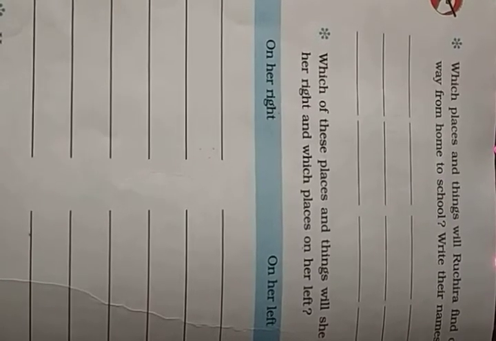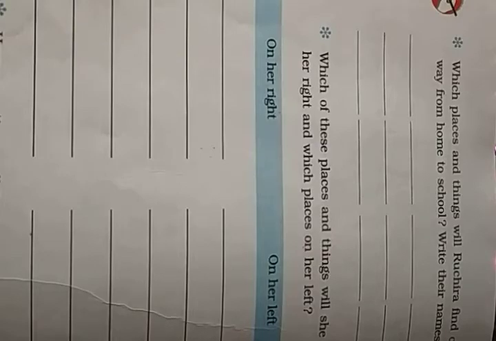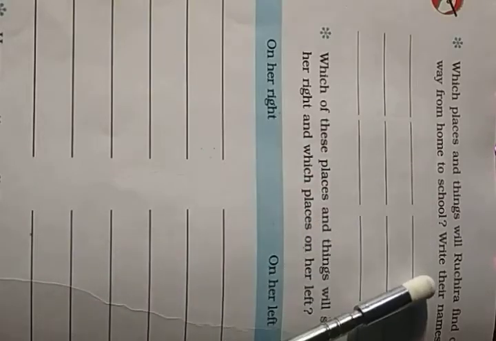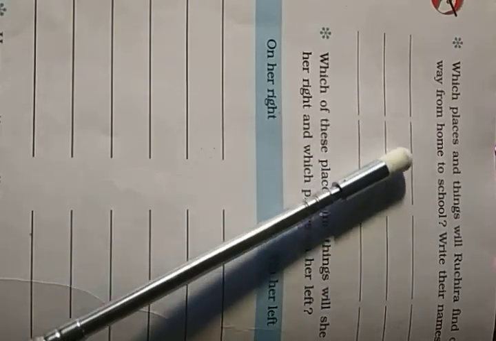On the next page, page 148, right here, this is work you will do in your notebooks. Because I cannot check work in your textbooks, I do not take textbooks for checking. The first one says, which places and things will Ruchira find on her way from home to school? Write their names so you can list them.